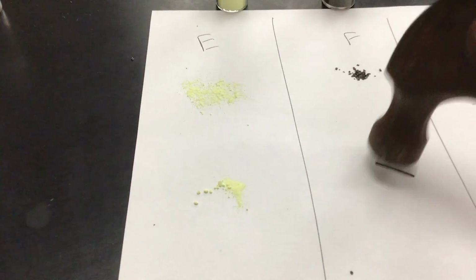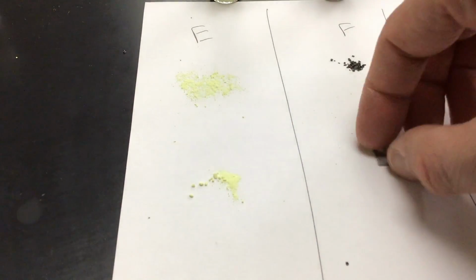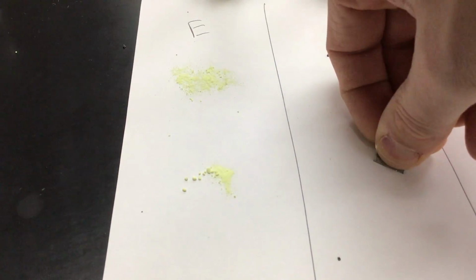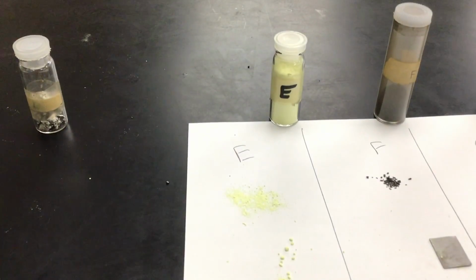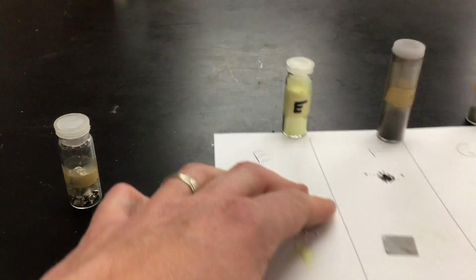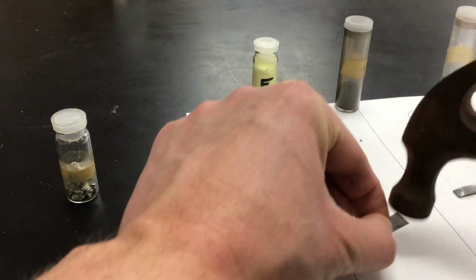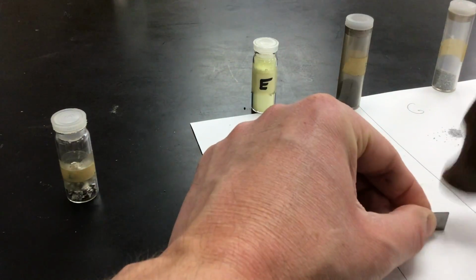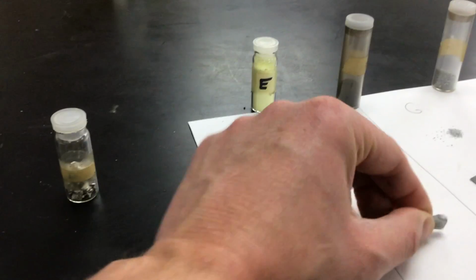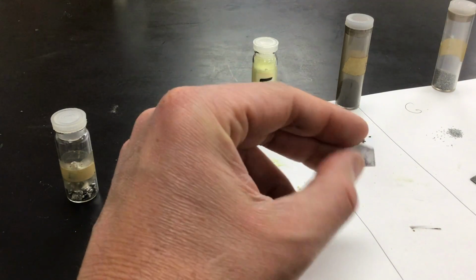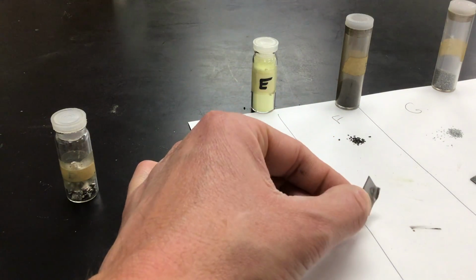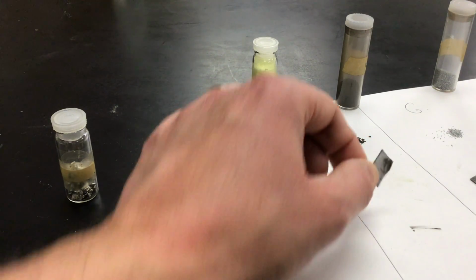Okay. F. So you can see there with F, it's much harder, but yet when I pound on an edge, you can see that it does bend.